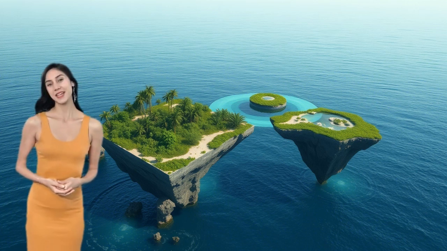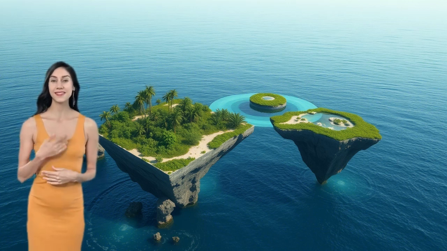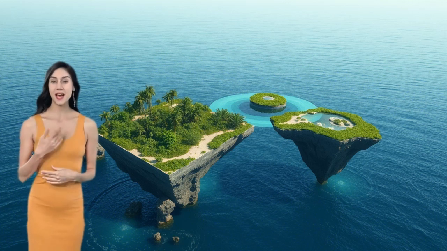In this article, we will explore what floating islands are, how they form naturally, their ecological significance, as well as human efforts to create artificial floating islands for various purposes.